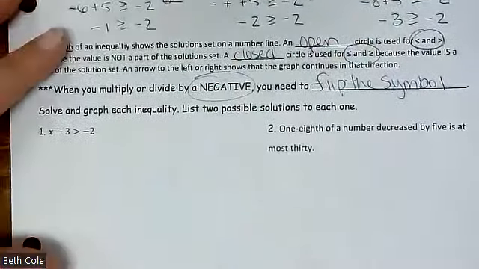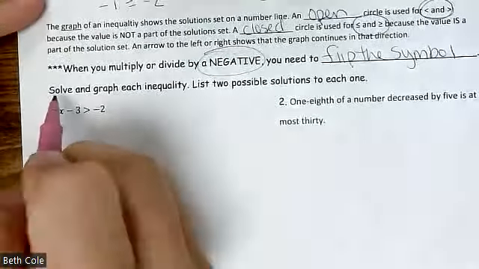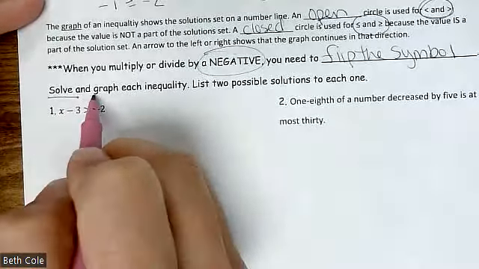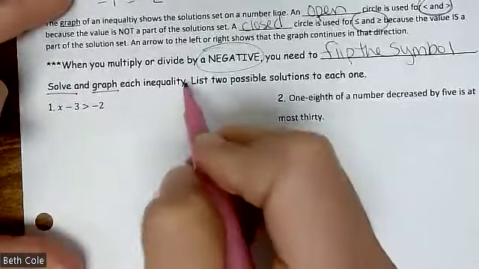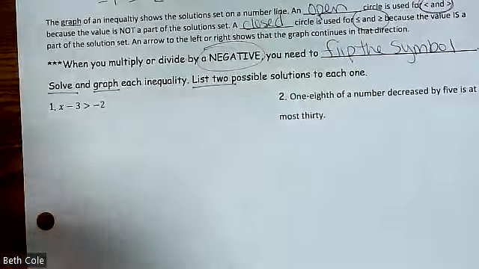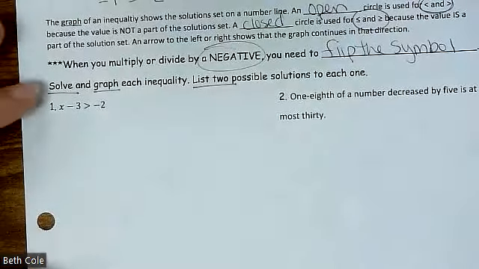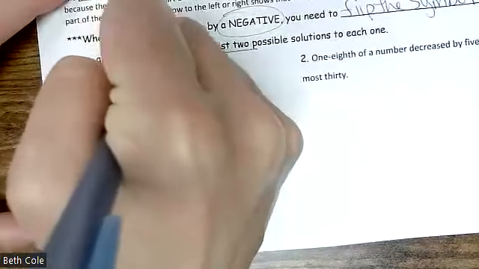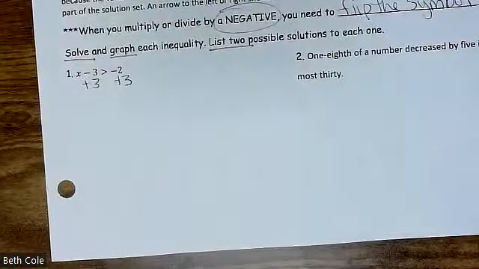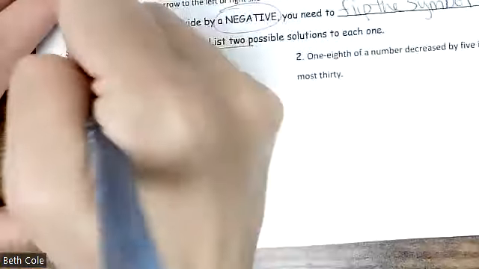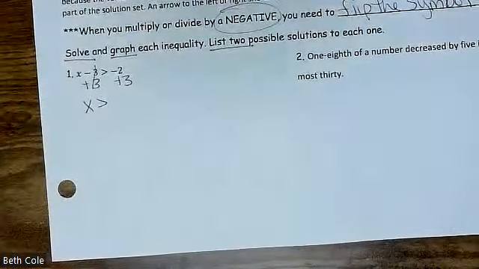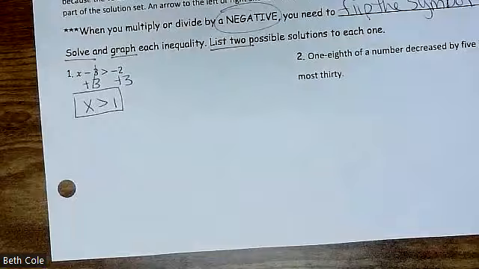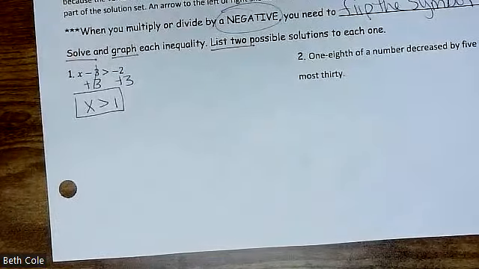Now, read directions. Can you look at this with me? It says solve, so we're going to work it out. It says graph, that means we're going to do a number line. And then it says list 2 possible solutions. So there's 3 parts to this. Do you see the -3? What would you do to undo that? +3, you're going to do +3 to both sides, the exact same as solving an equation. So that's going to give you x greater than -2 + 3, 1. All right, we solved it. That's our first part of the answer. That was the solve part. We did that, x greater than 1.